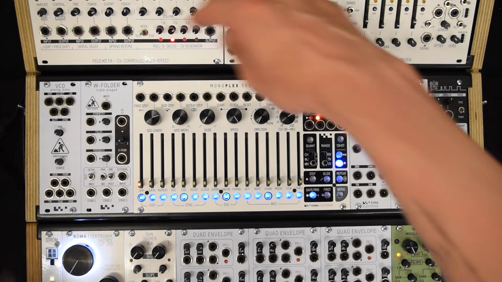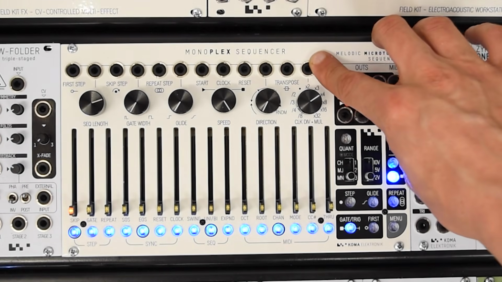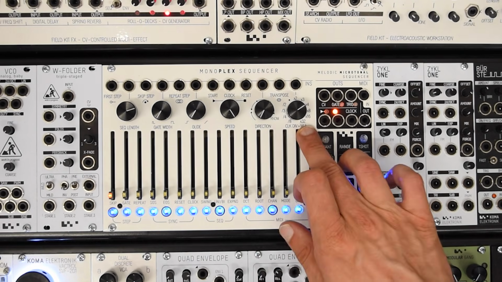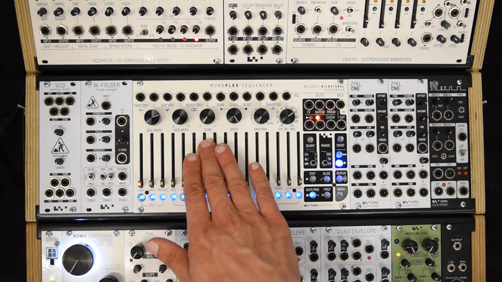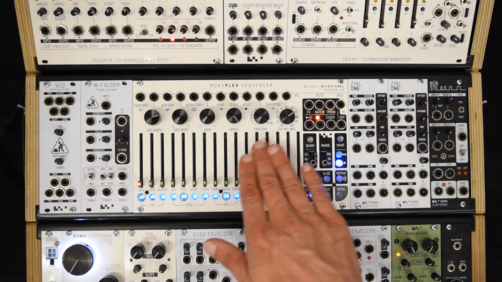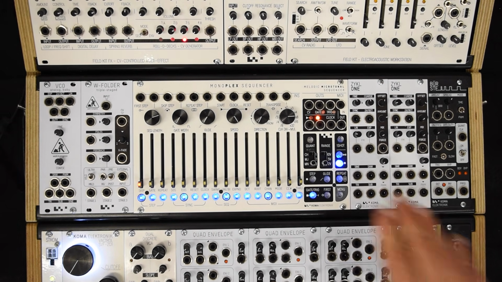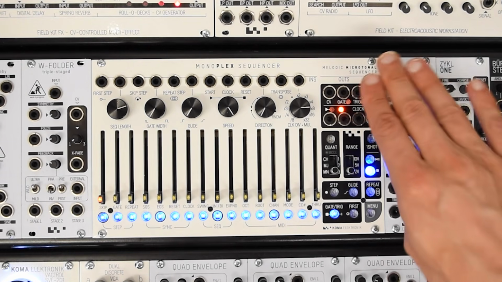Up here we have the input section. Here we have the main parameters of the sequencer. They are the sequence length, gate width, the glide, tempo, direction, and division and multiplication of the clock. We have the main sliders which determine the voltage that comes out of the CV up there.